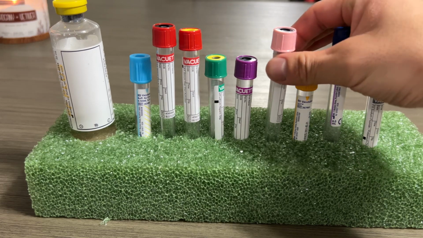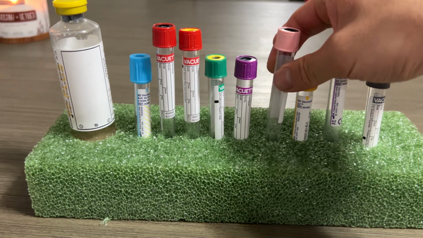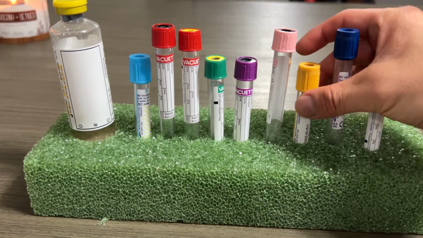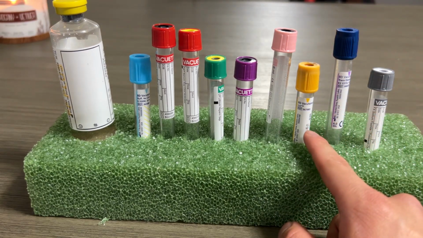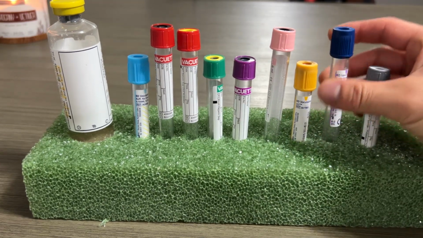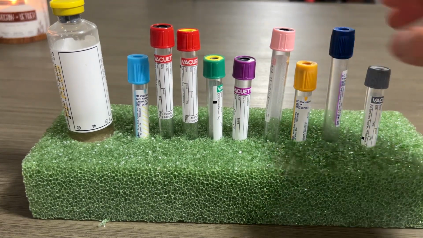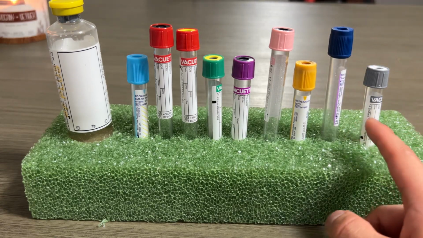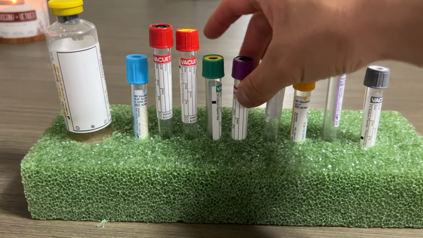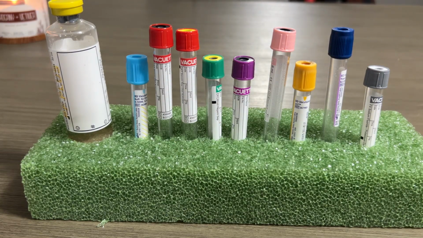So the pink top is generally used for blood bank studies. This tan top is used specifically for lead studies. This royal blue is for rare metal detections, not only lead but other metals as well. And then this purple can be used for your CBC, hemoglobin A1C.